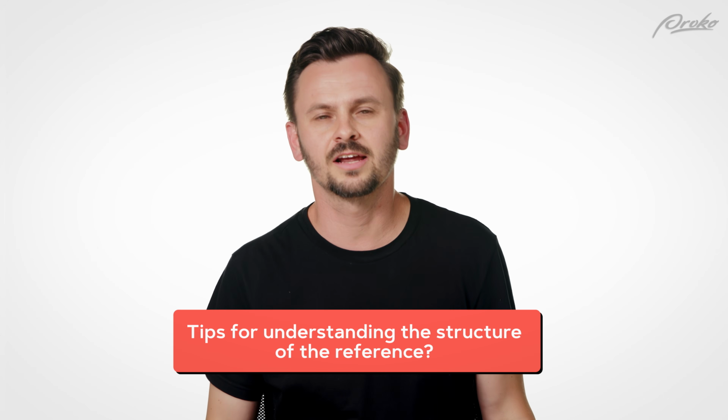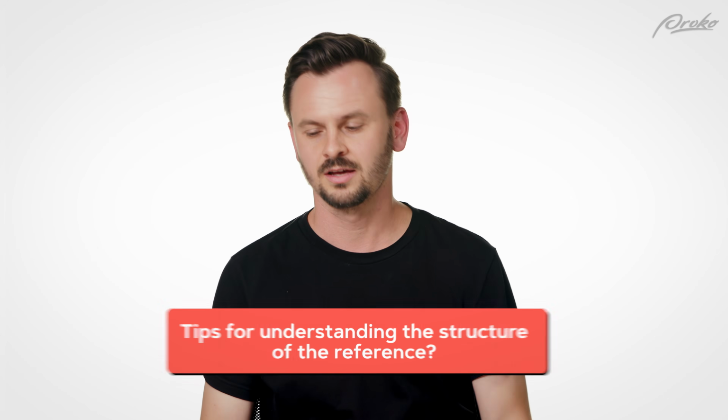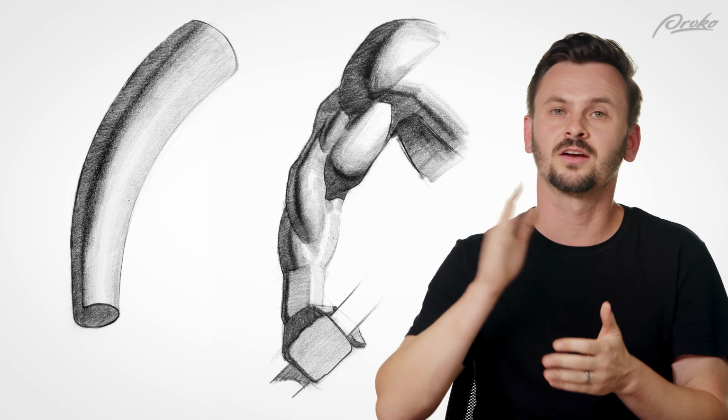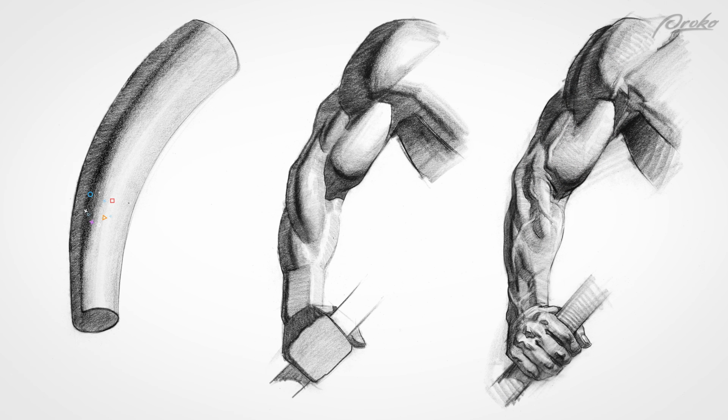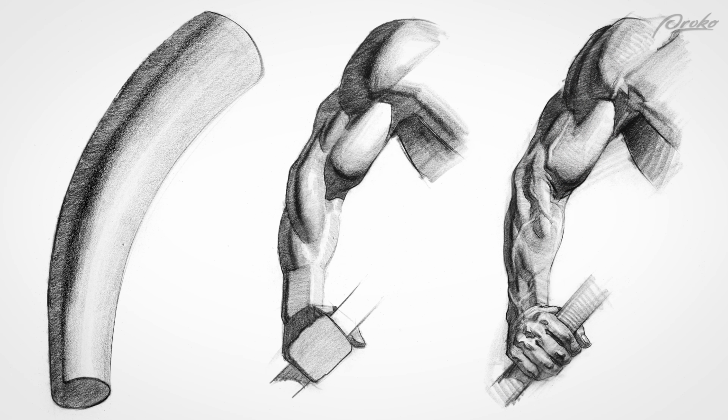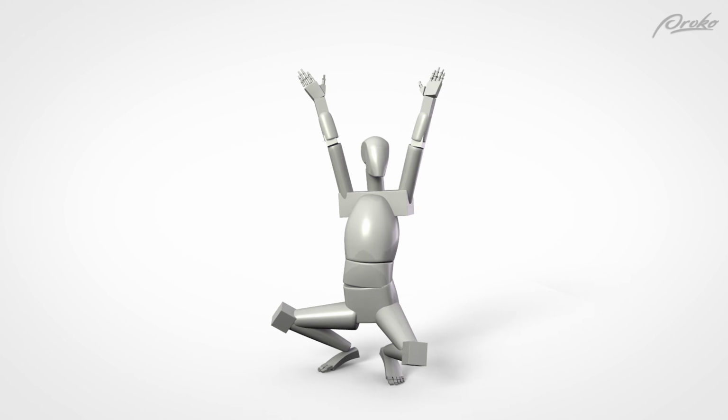Tips on understanding the structure of the reference. So you're saying understanding the structure. This takes me to a few things. One, structure has three levels to it. You've got primary, secondary, and tertiary forms. Your primary forms are the biggest, simplest forms. This is like the mannequin of the body.